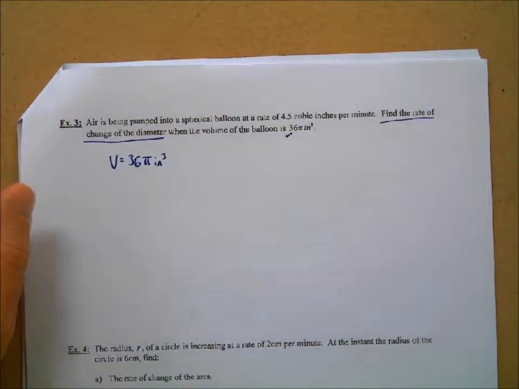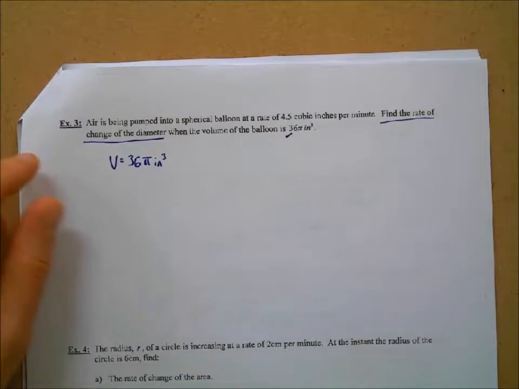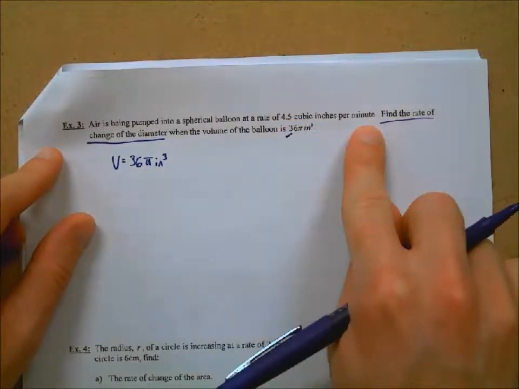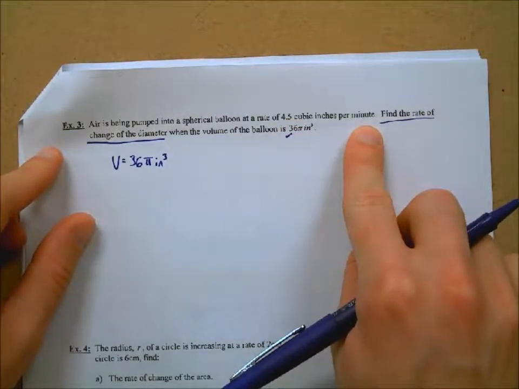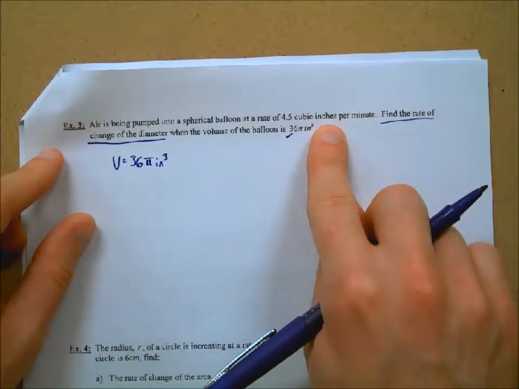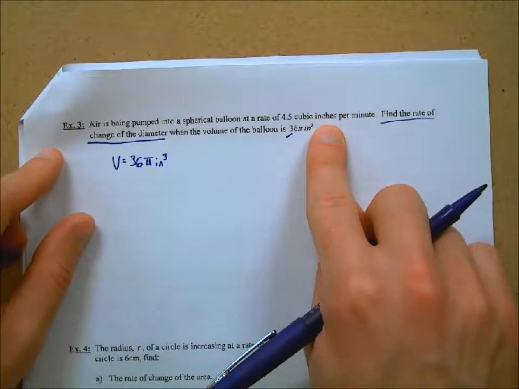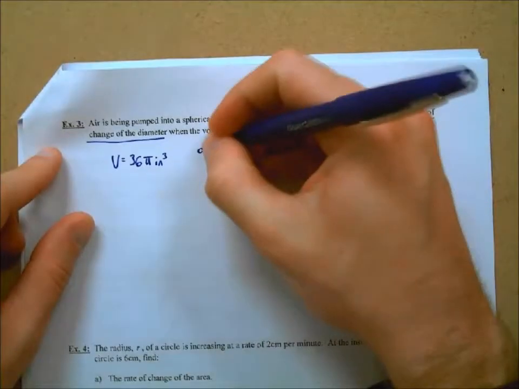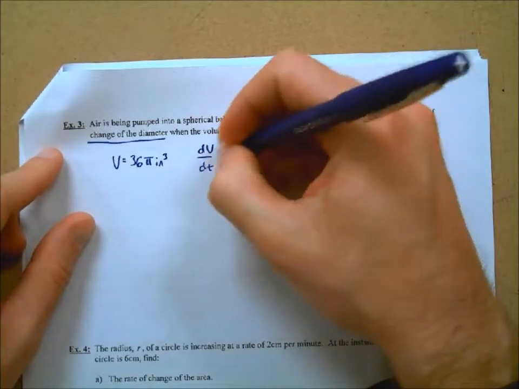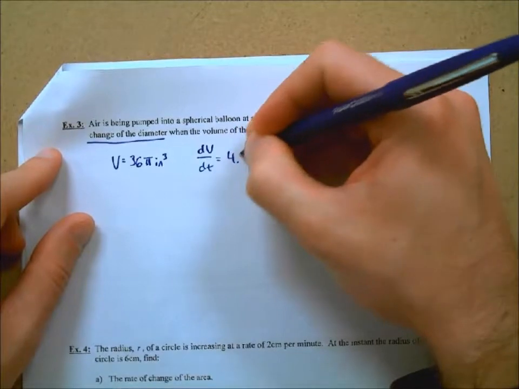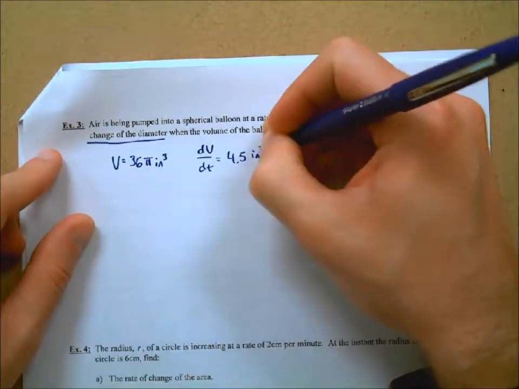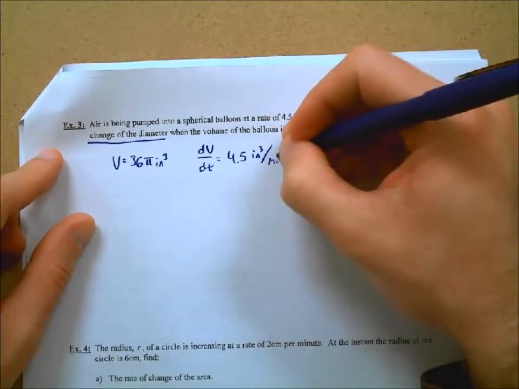What's the other value we're given? Okay, so 4.5 cubic inches per minute. What is that? A rate of change of the volume. Yep. So it's dV/dt, 4.5 cubic inches, so I'm going to say inches cubed per minute.